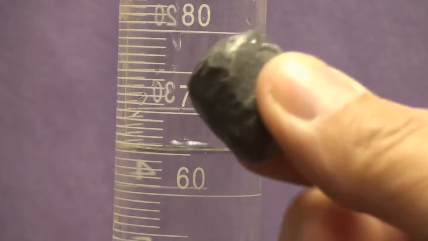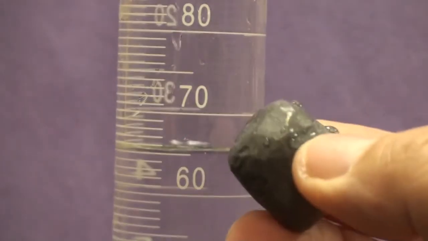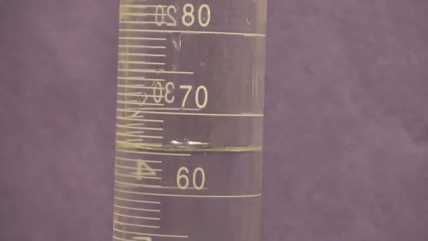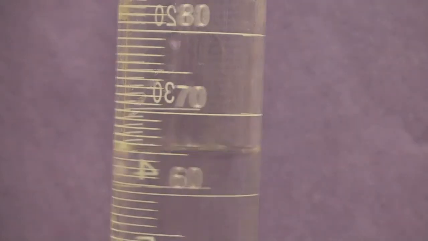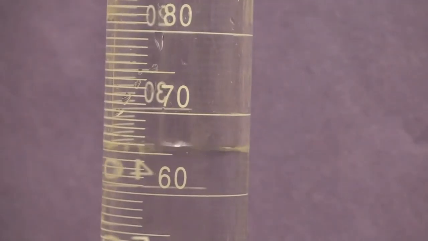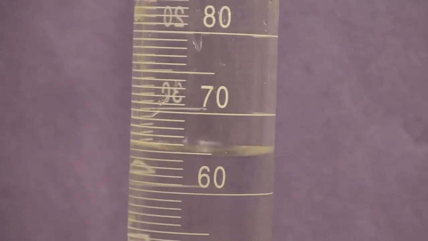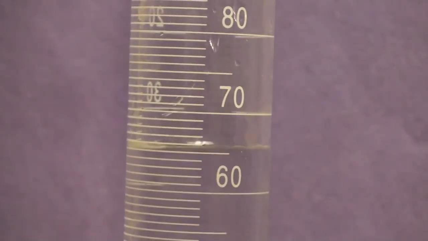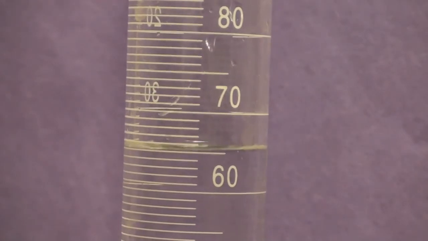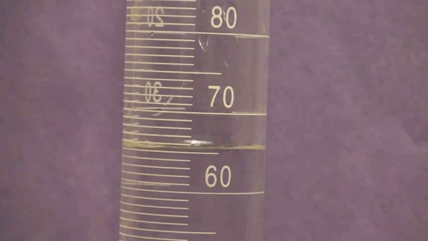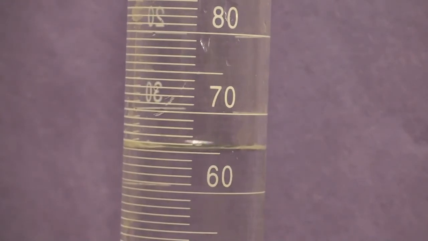The last thing we're going to measure is this irregular piece of lead. Looks like it's from a fishing weight or something like that. And you need to have the initial and final volume of water in the graduated cylinder. I'm going to shake this a little bit so you can get an idea where it is. And remember, you want to read from the bottom of the meniscus, the bottom of the curve, or you can think of it as the middle of the curve.